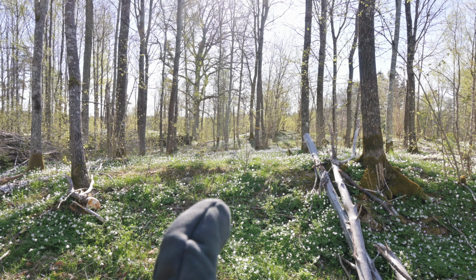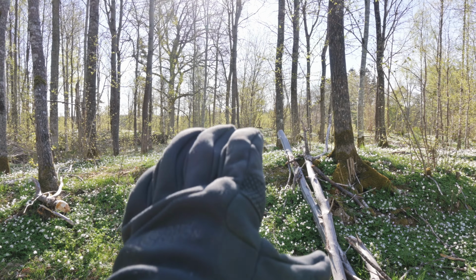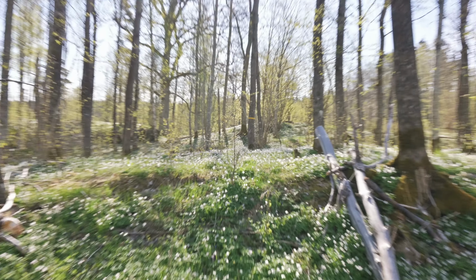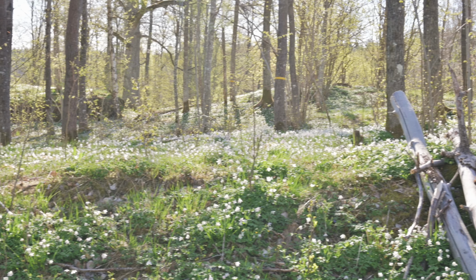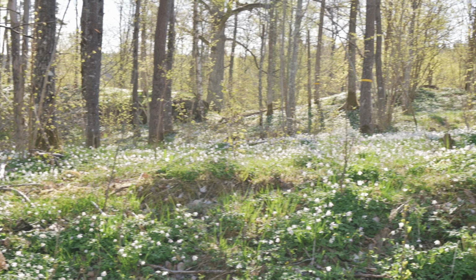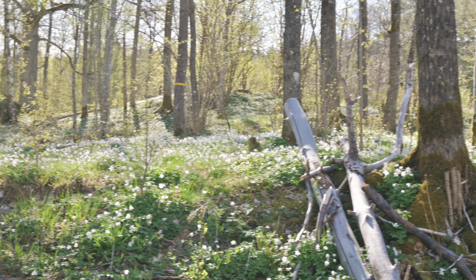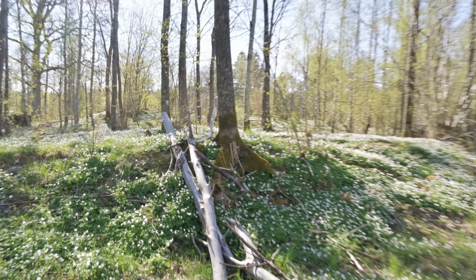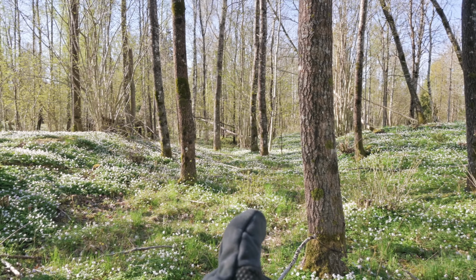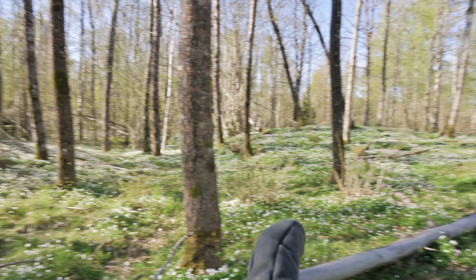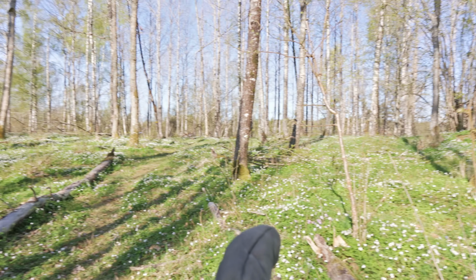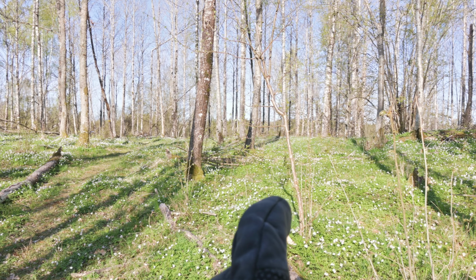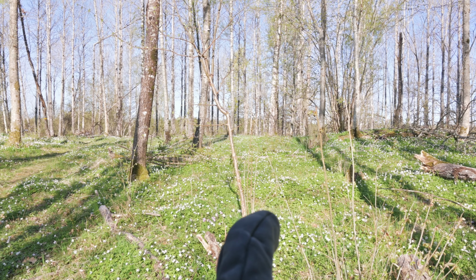Backlit, I like most for the flowers, actually. You can see how it just makes them pop out from the grass. And I like side lit for the trees, and then front lit basically becomes a little bit too flat for anything.